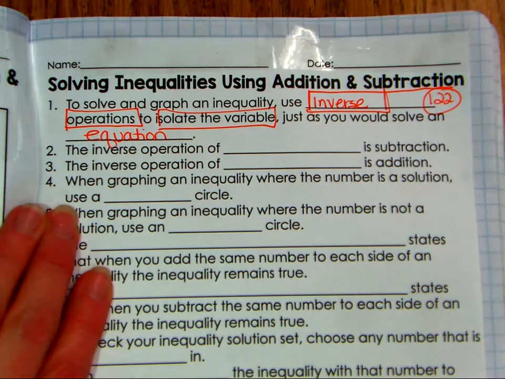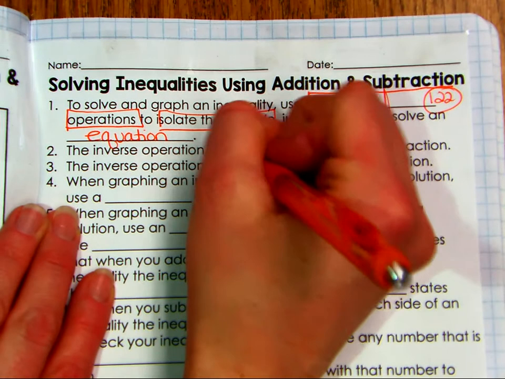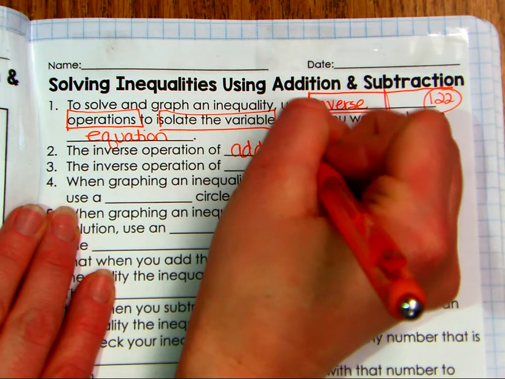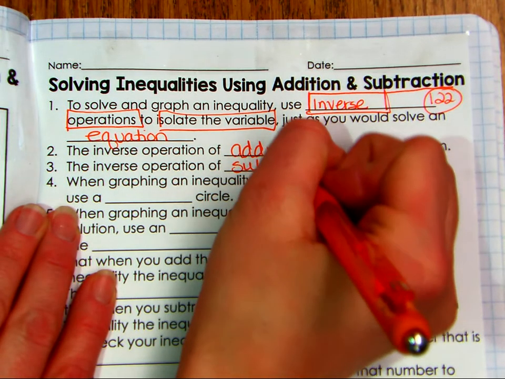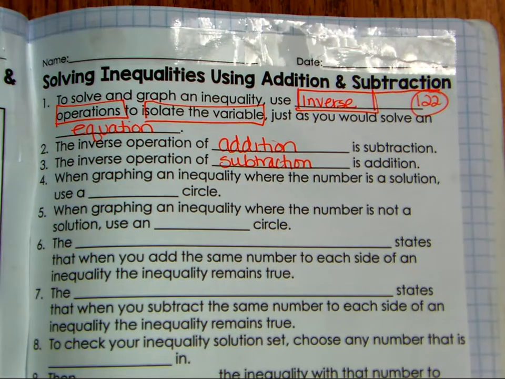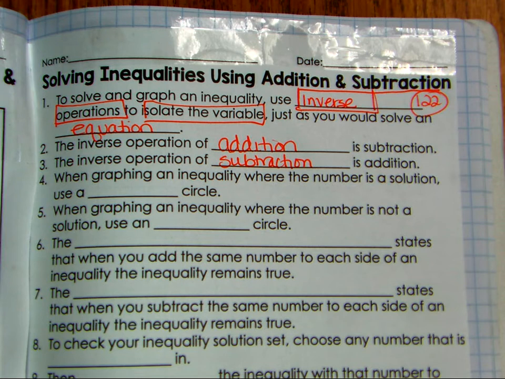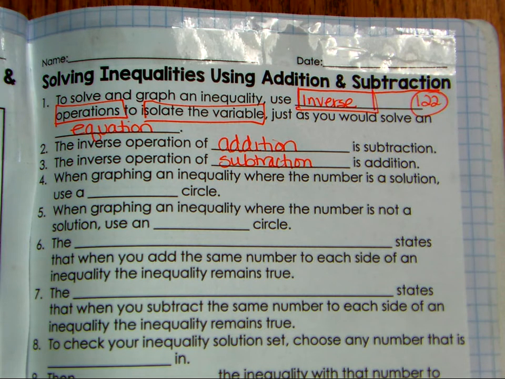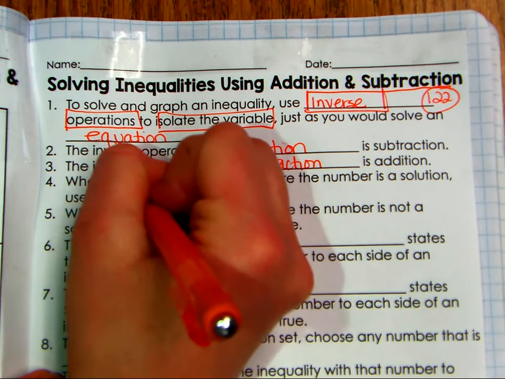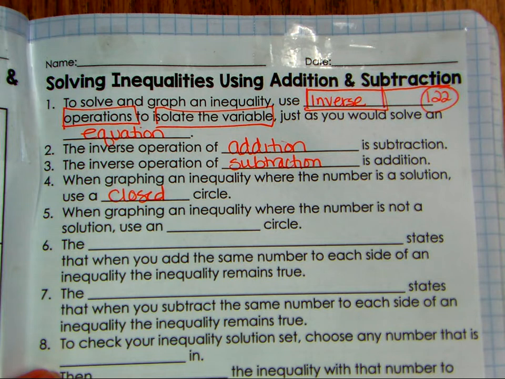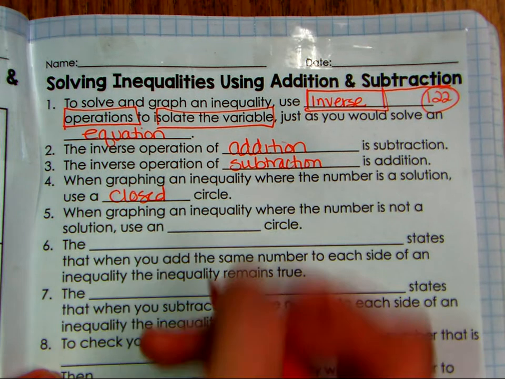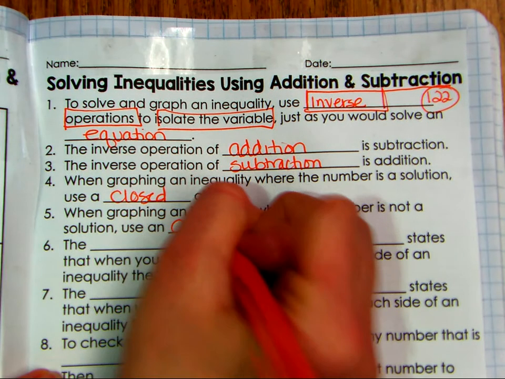And remember, when we do this, we always have to balance our equation. Whatever you do on the right, you've got to do on the left. The inverse operation of addition is subtraction. The inverse operation of subtraction is addition. When graphing an inequality where the number is a solution, use a closed circle. When graphing an inequality where the number is not a solution, use an open circle. We'll show what that means in a minute.